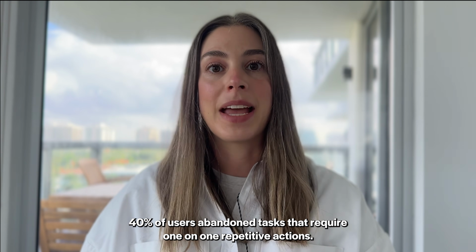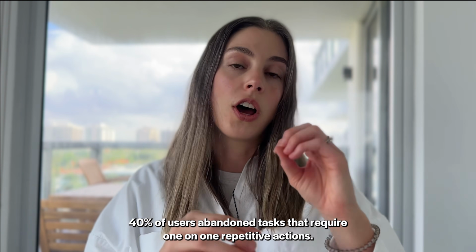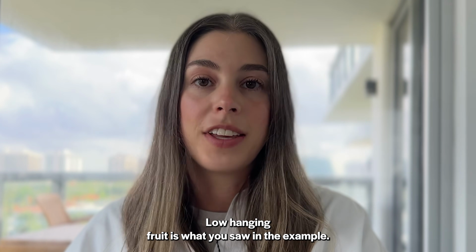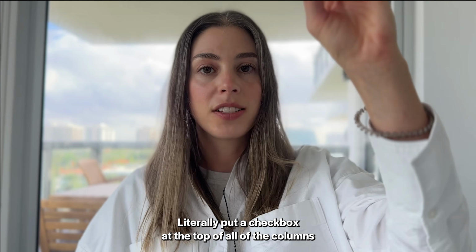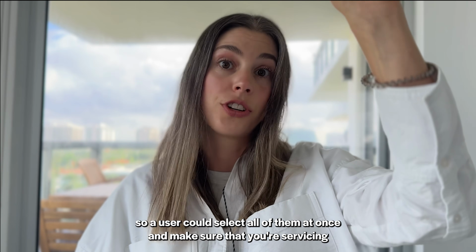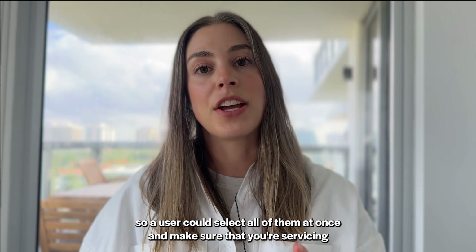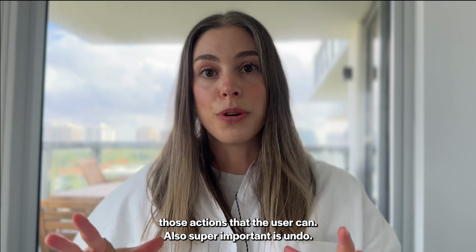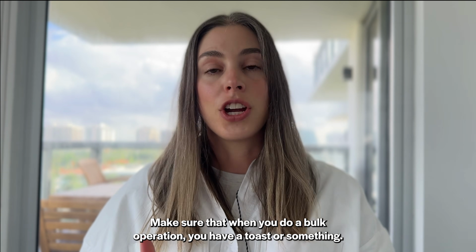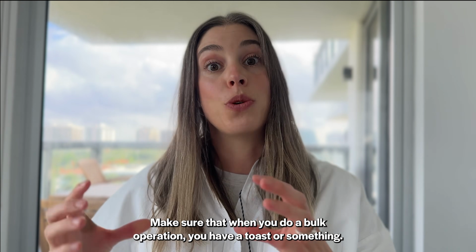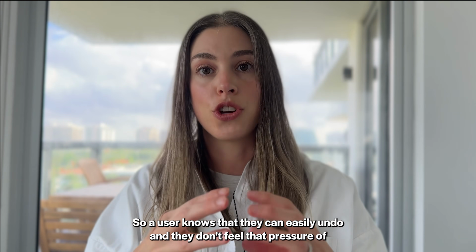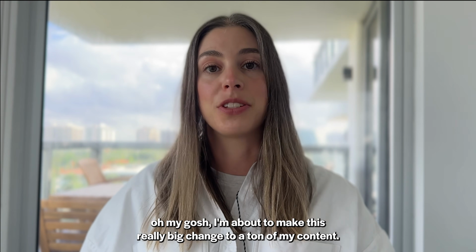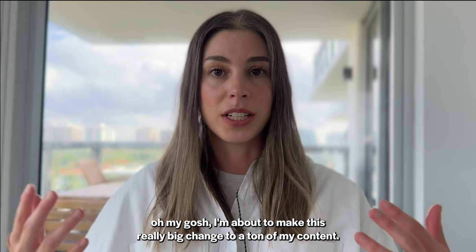40% of users abandon tasks that require one-on-one repetitive actions. Low-hanging fruit is what you saw in the example. Literally put a checkbox at the top of all of the columns so a user could select all of them at once and make sure that you're surfacing those actions that the user can take. Also, super important is undo. Make sure that when you do a bulk operation, you have a toast or something so a user knows that they can easily undo and they don't feel that pressure of, oh my gosh, I'm about to make this really big change to a ton of my content.